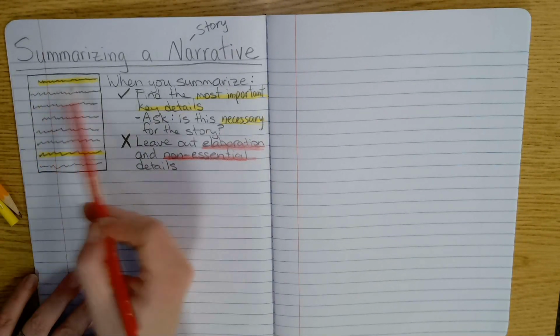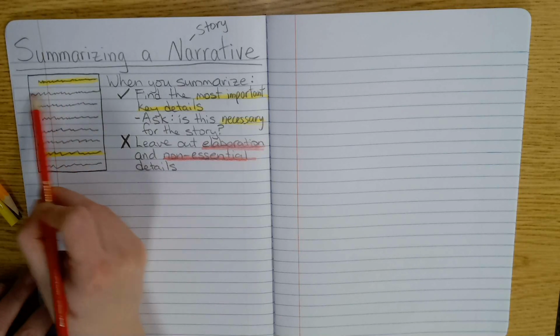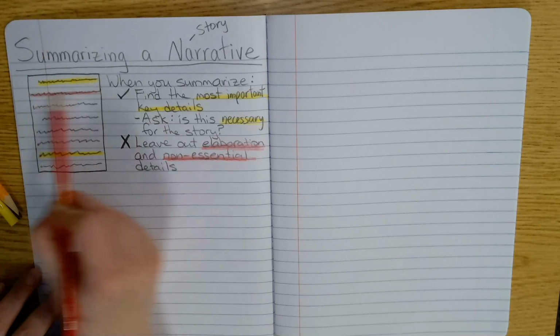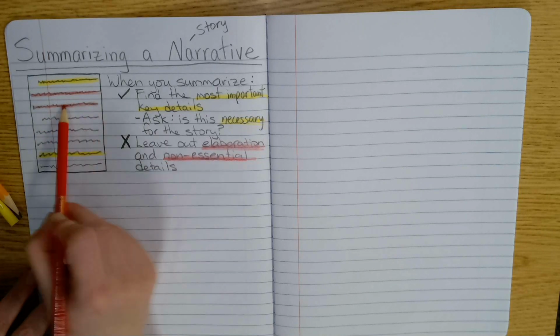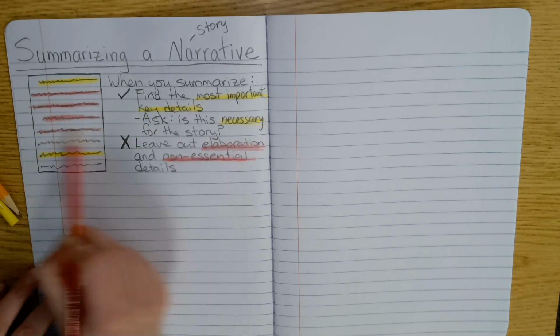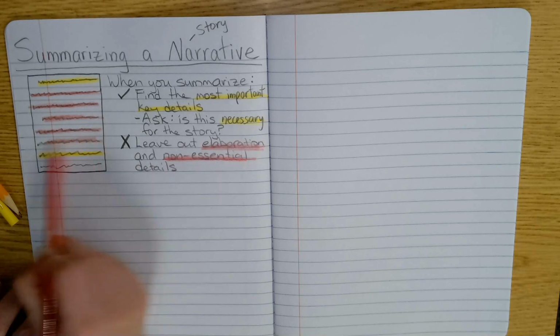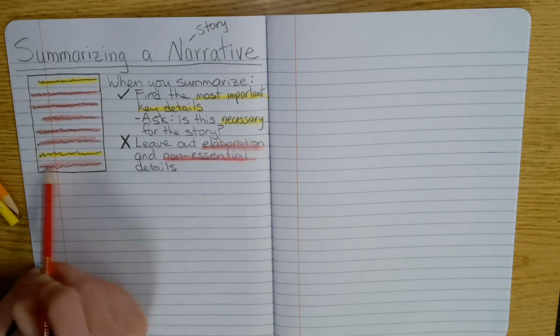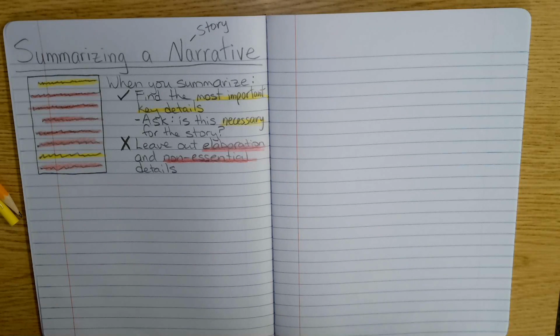So going back to my doodle here, my drawing, a lot of your story will actually be those elaborative pieces, that elaboration, or non-essential details. They make the story interesting. I enjoy reading them. But when I'm giving someone a summary of what's important in the story, I don't need to include that. It's not a big part of the story. Small details that make it interesting.